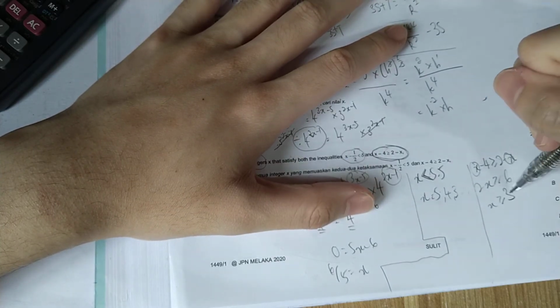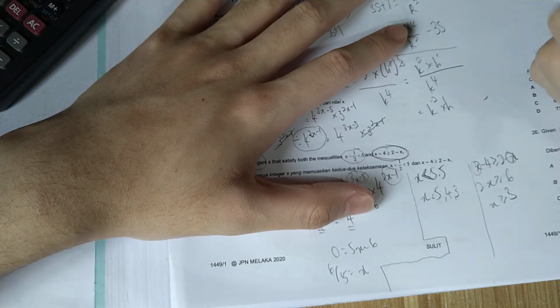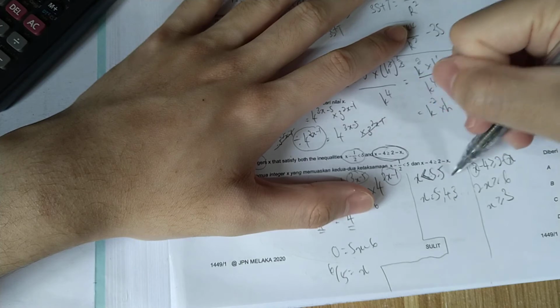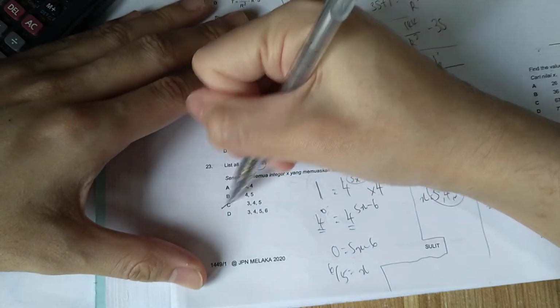So what number is bigger than or equal 3? So 3, 4, 5, 6, 7. But you only write 3, 4, 5 only because they already say it's smaller than 5.5. So this is the answer. A, B, C, D, C. 3, 4, 5. Yeah. Alright, so next question.